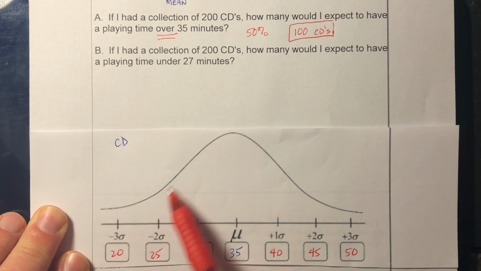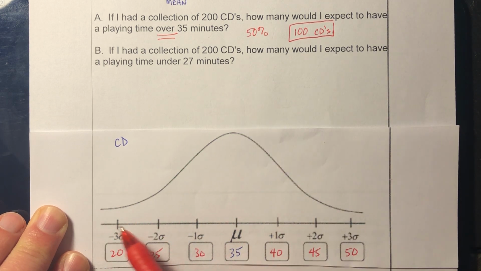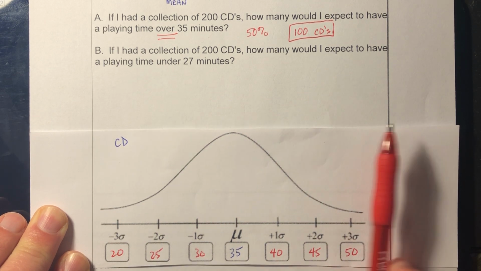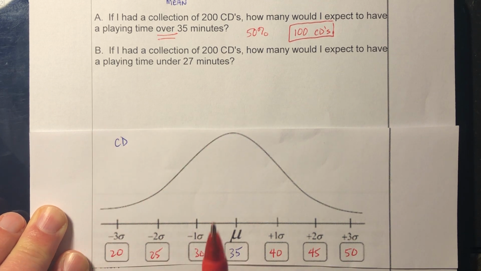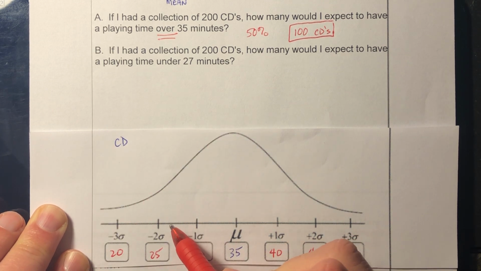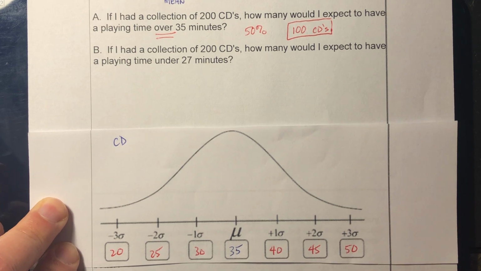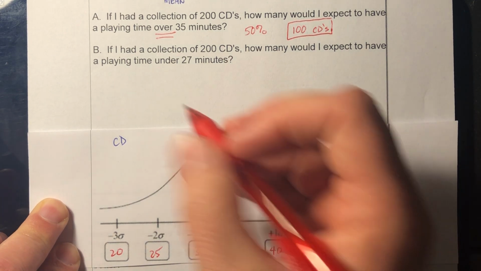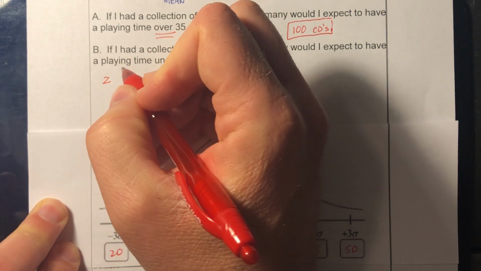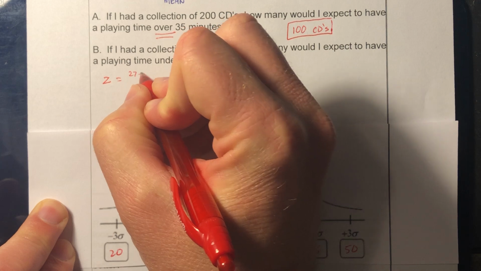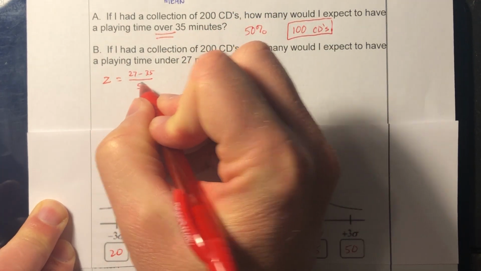So think about it. Underneath the 10, if you think about it, is 200 CDs. So there's 200 CDs in everything here. So we just figured out 100 would be this way. Okay, 100 would be this way. Now, 27 is here. All right, so we're going to find the percentile. We need that z-score. So we're going to take 27 minus the average, the mean, and divide by standard deviation.